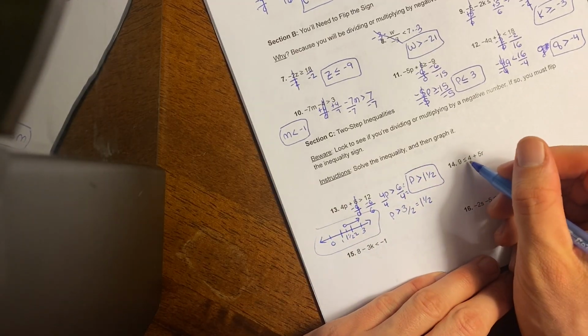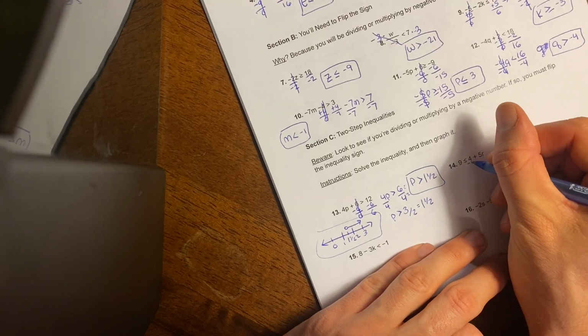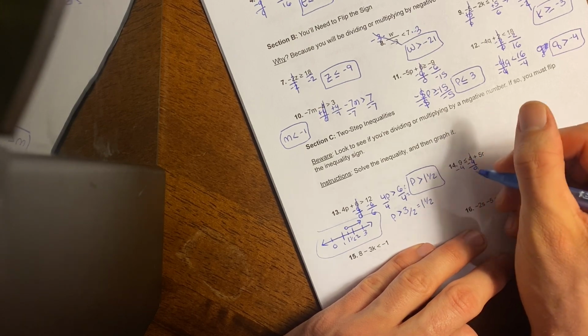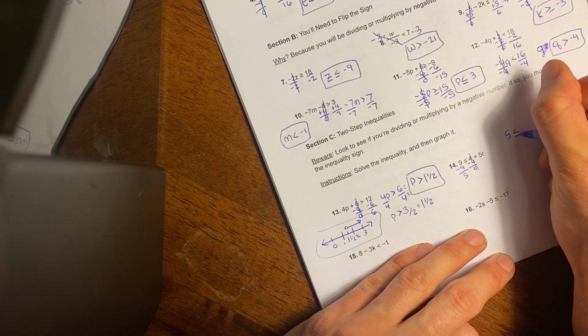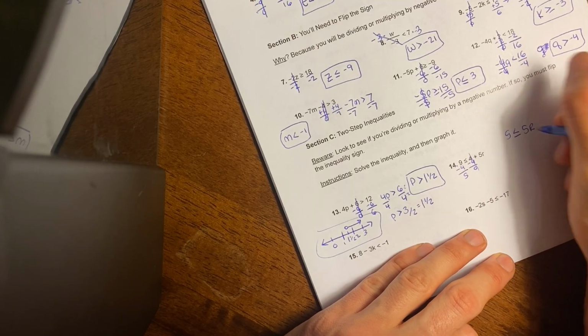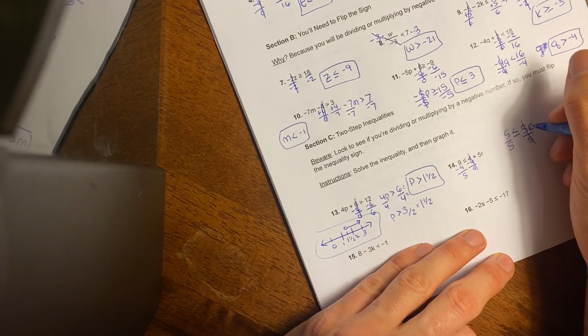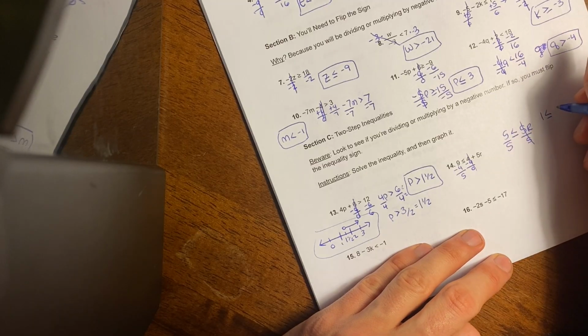This one here, it's flipped, but don't worry, same steps. Get rid of the number all by itself first. So we minus 4 because that's a positive 4. 5 minus 4 would be 5. So let's rewrite this as 5 is less than or equal to 5r. Divide each side by 5 to get rid of it on this side, so r is by itself. So 1 is less than or equal to r.